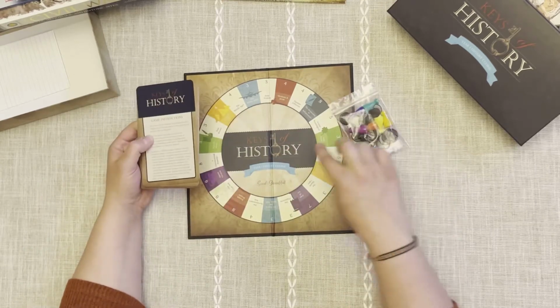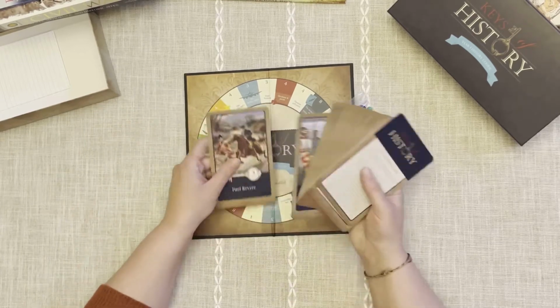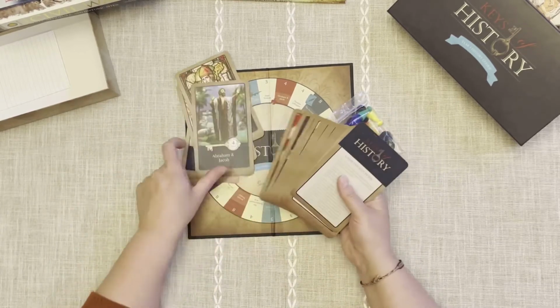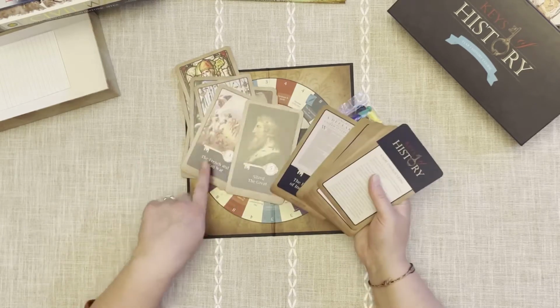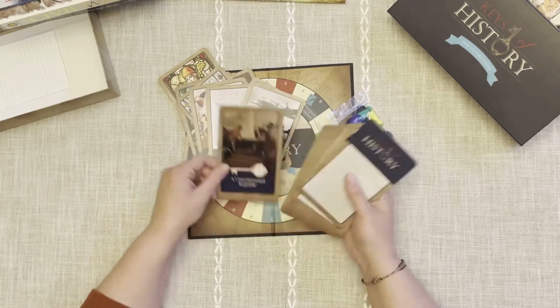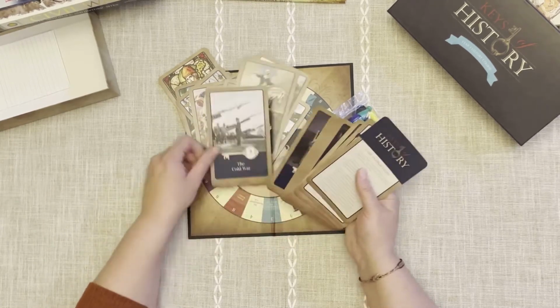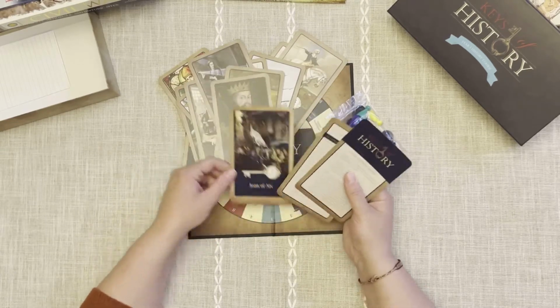So you would roll the dice, move your piece, and there's the little guys here, and then I'm just going to show you some of the pictures, but it's all people from history or like the French and Indian War, so people, places, events, things like that from world and American history.